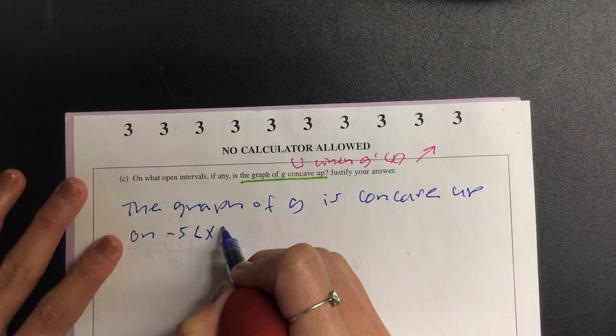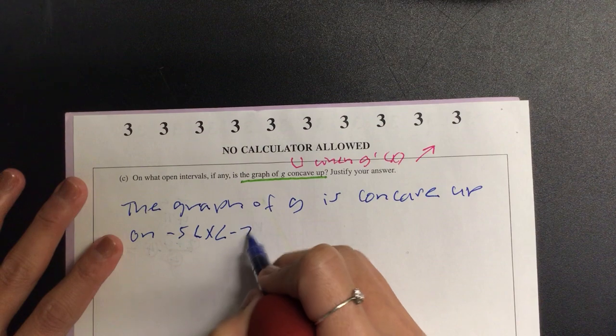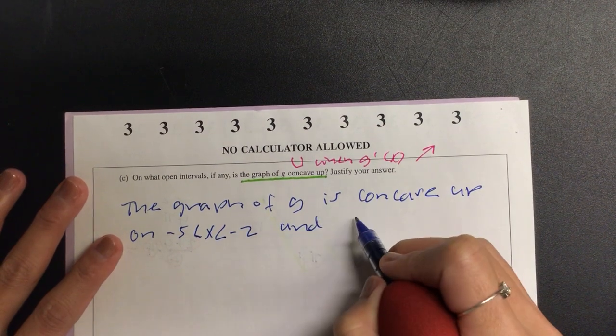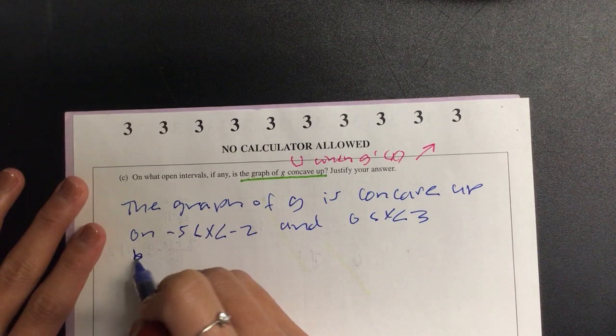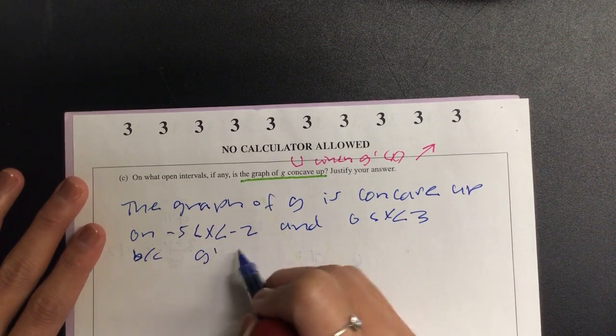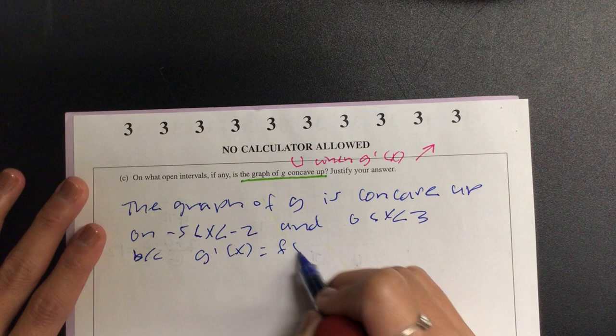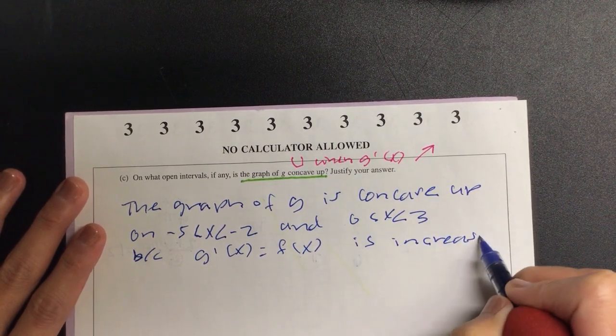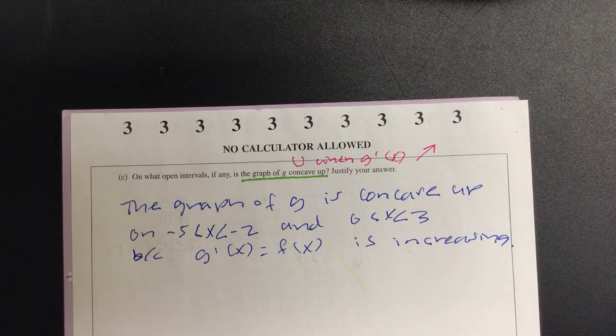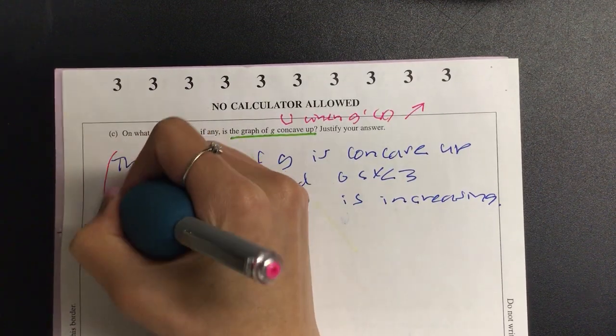You don't have to. If you want to use the other notation with the union, you're more than welcome to. And then the reasoning is always needed because g prime of x, which represents f of x, is increasing. And this one, they want the whole thing, 2 points.